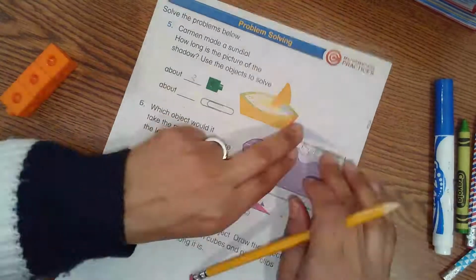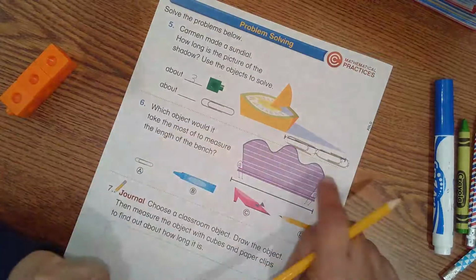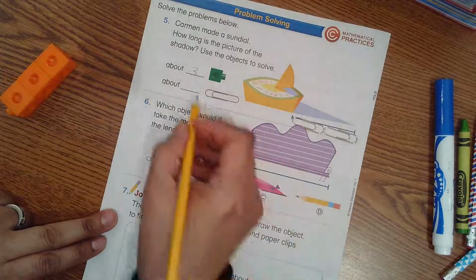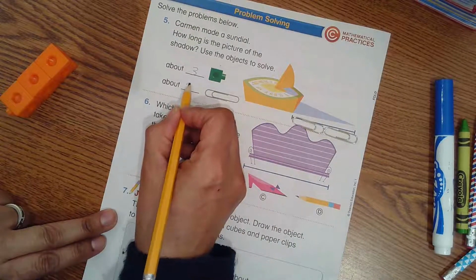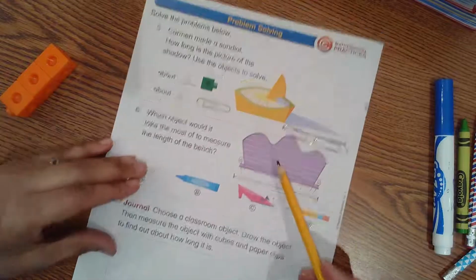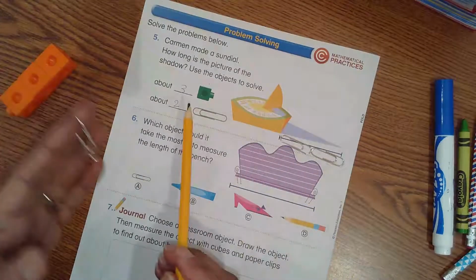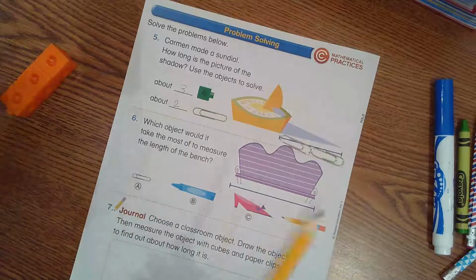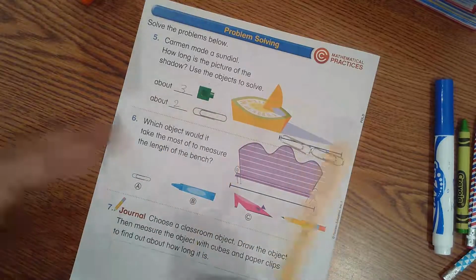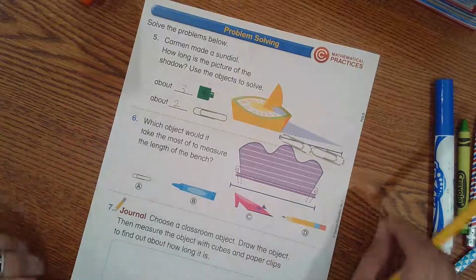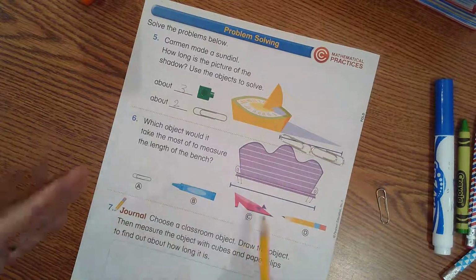Let's use my paper clip. It's about 2 paper clips. All right. Again, I told you this answer could be different if you're using different cubes or different size paper clips. But the most important thing, you know how to do it. You know which one is fewer. You circle the fewer or more. It depends on the question.